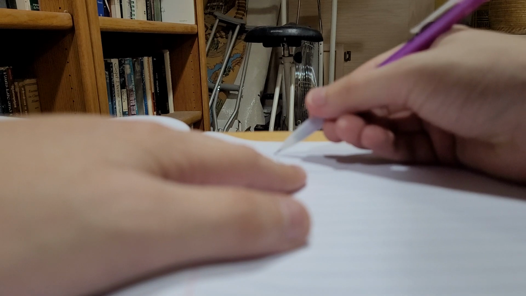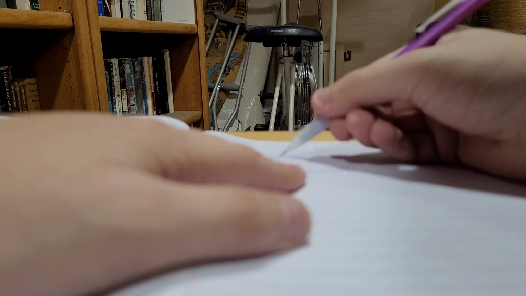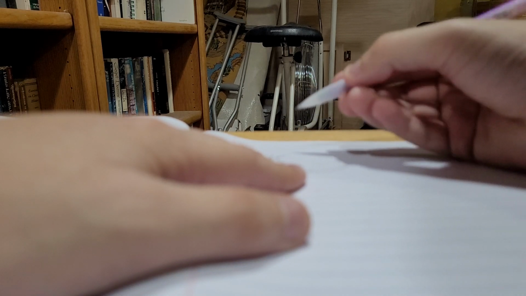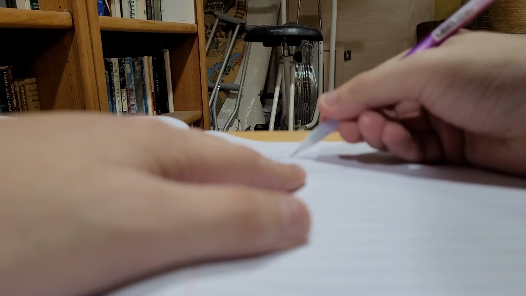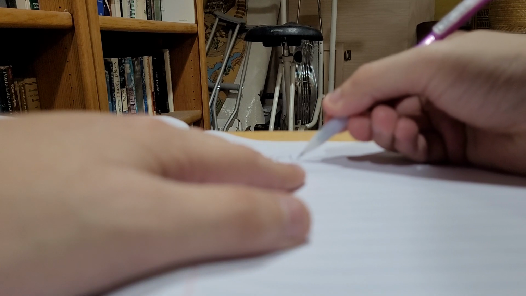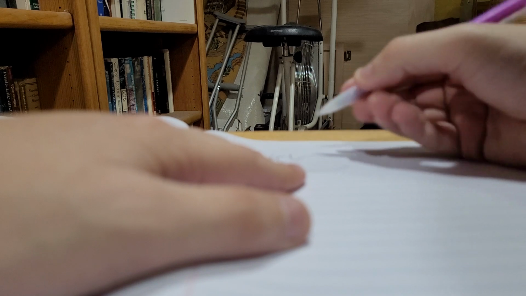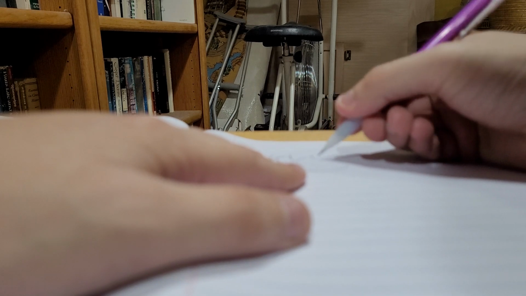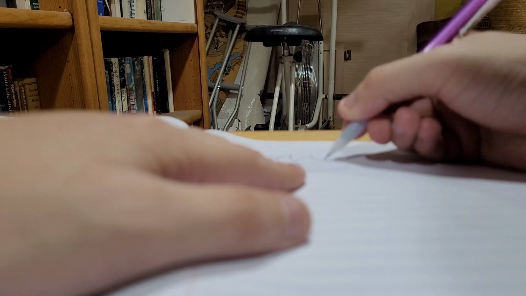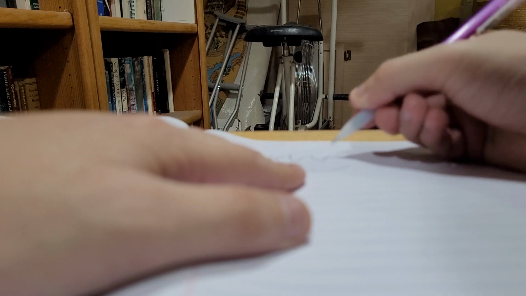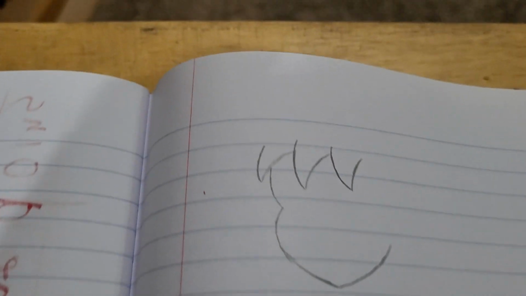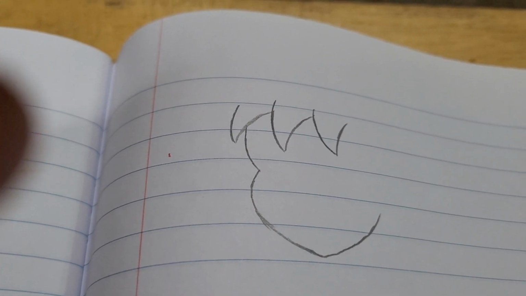Now you want to actually draw his hair instead of doing the rest of his head. So he's got just 3 spikes that sort of hang over his forehead. And that's pretty much his hair, and they're curved spikes. So just pick this up again. So that is pretty much what his hair looks like.